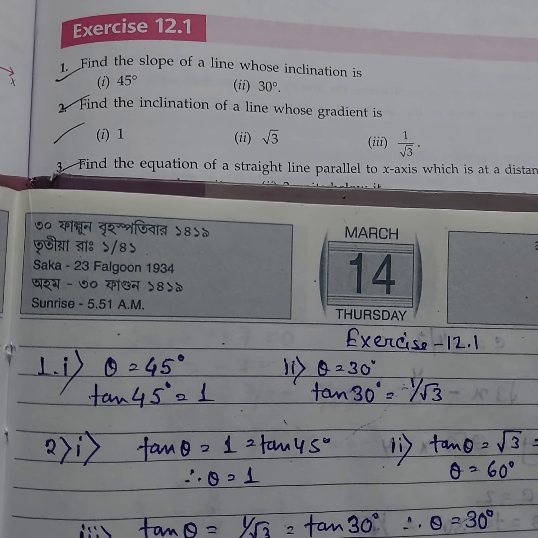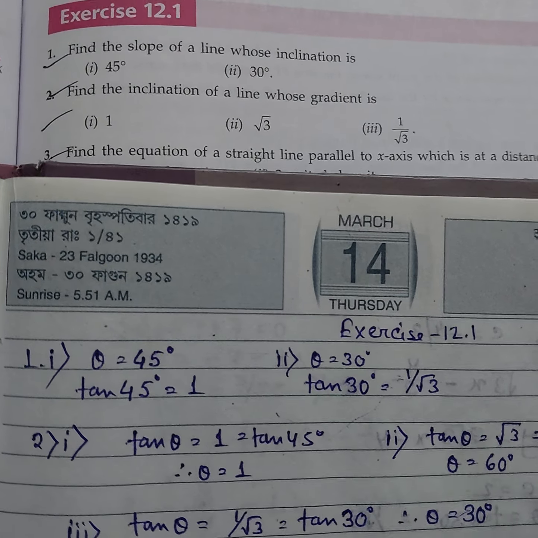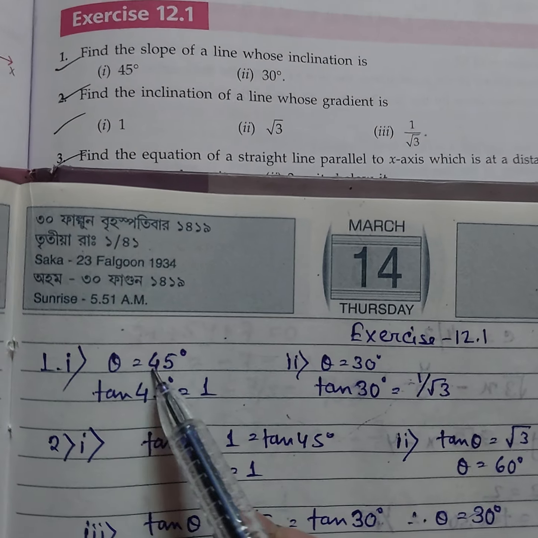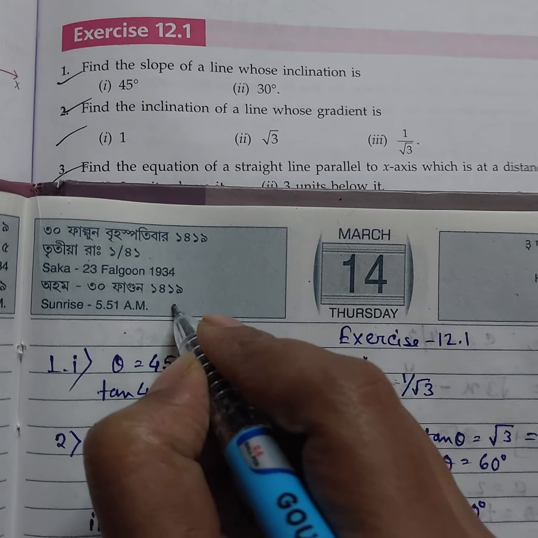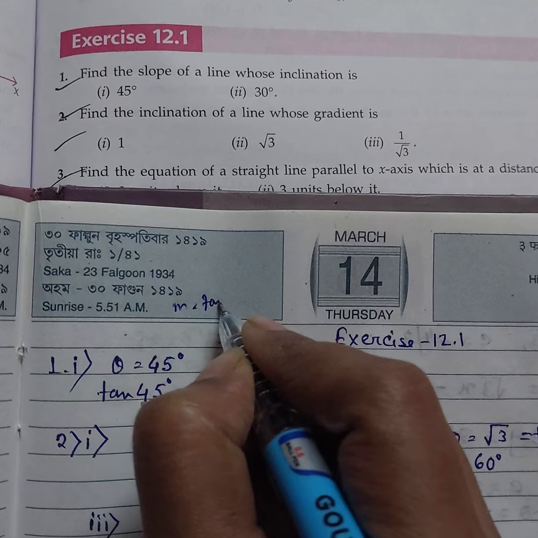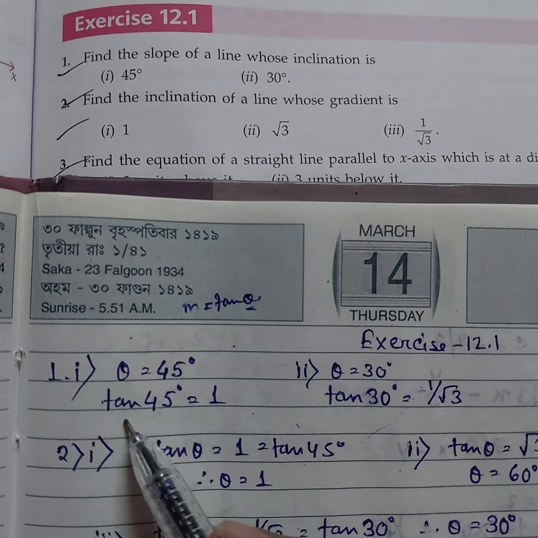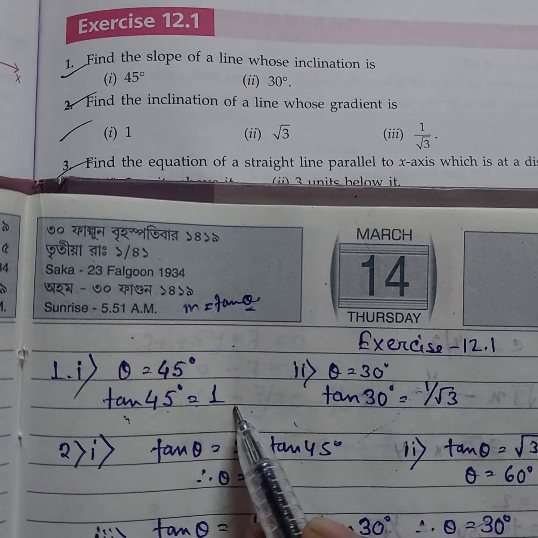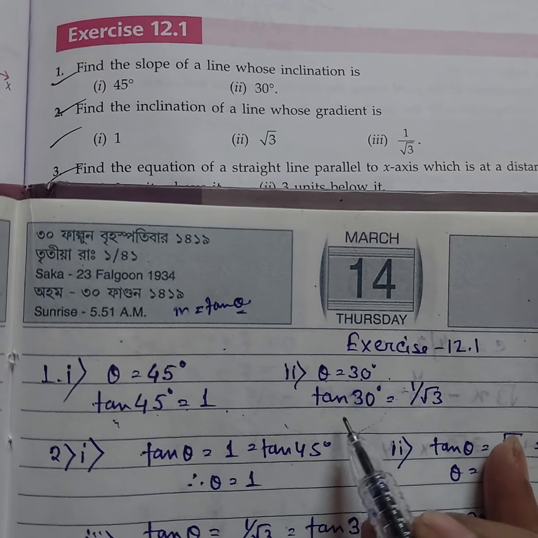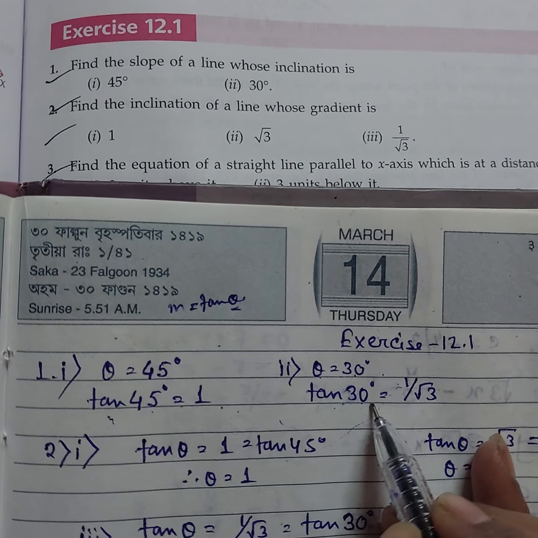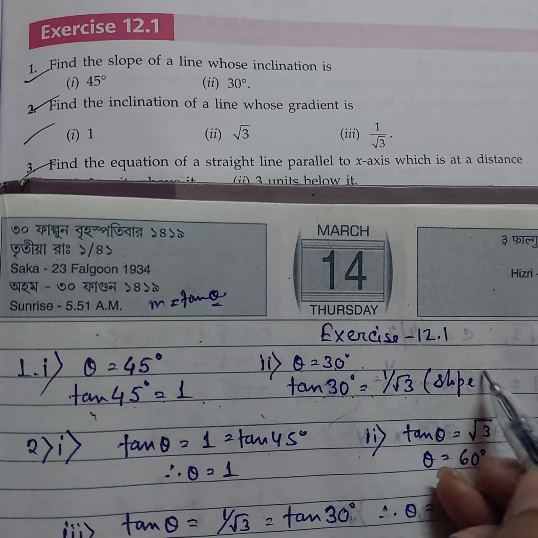The first sum is: find the slope of a line whose inclination is 45 degrees. Theta is equal to 45 degrees, given. Slope m is equal to tan theta. Here the value of theta is 45, so the slope is tan 45 degrees, which is equal to 1.